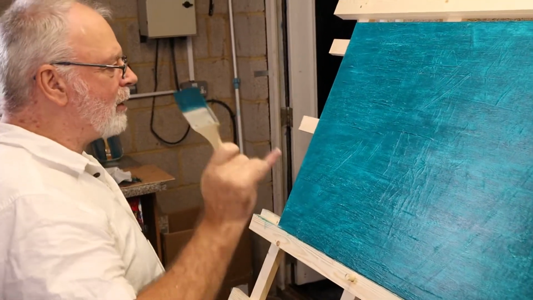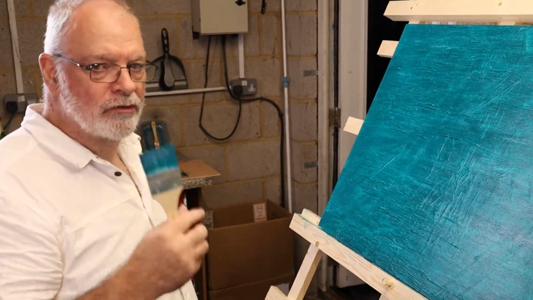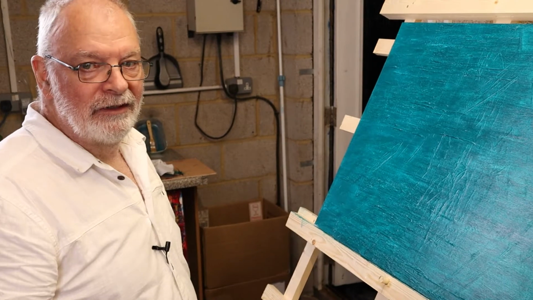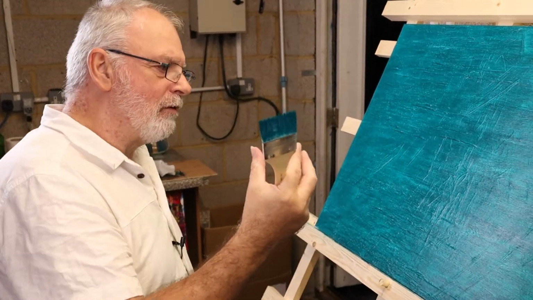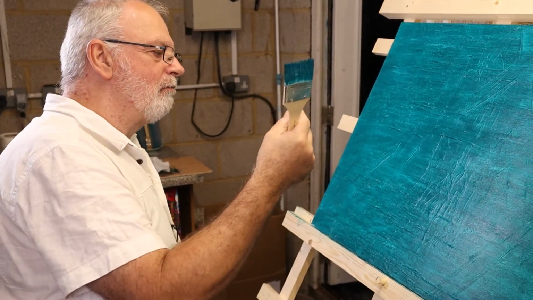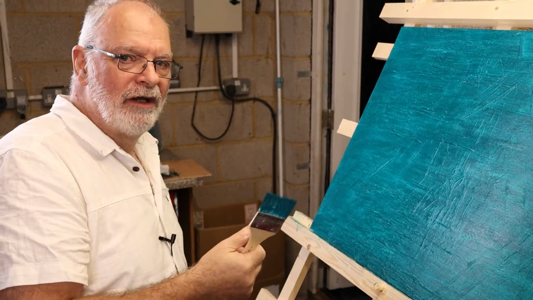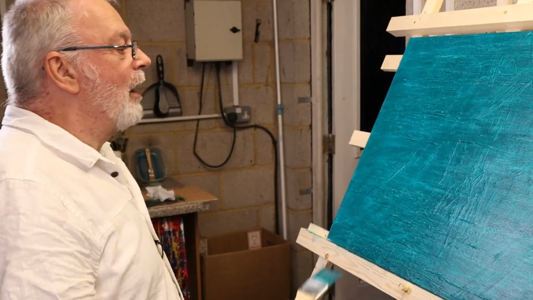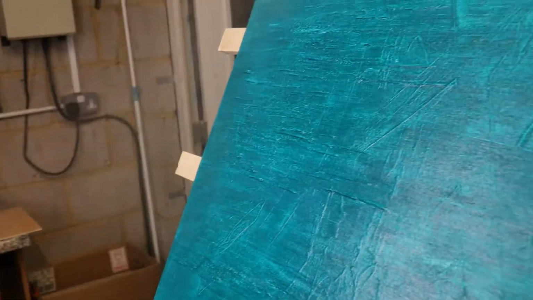So what I'm going to do is add a bit of extra texture. And the way I'm going to do that is I'm going to spray some water on there, and it will form little bubbles of water. Then I'm going to bring my brush down, and it's going to pull the paint away with it.